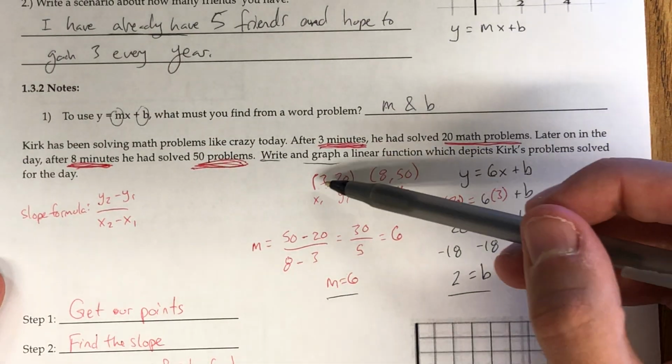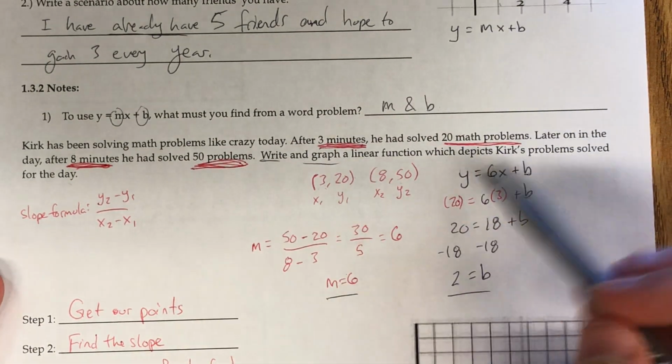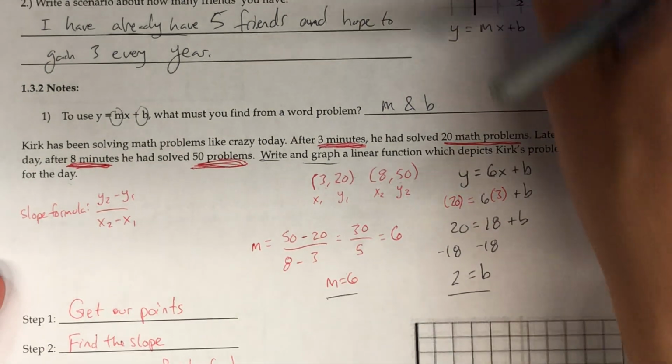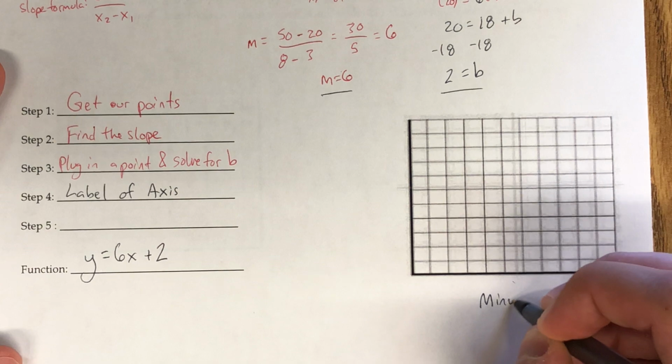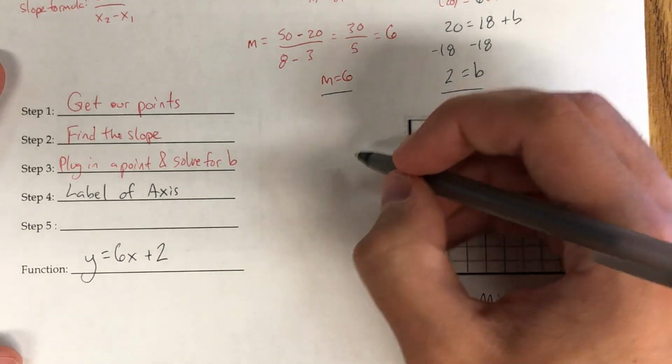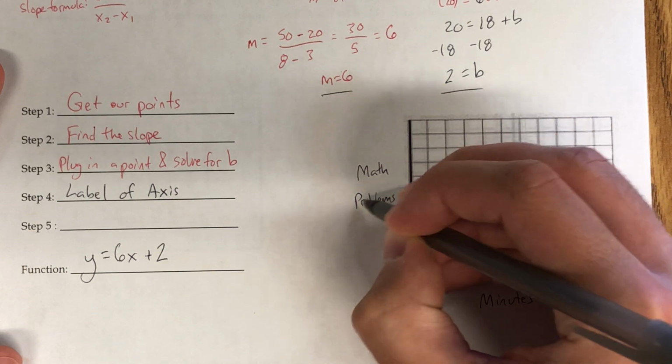So up here our points are (3, 20) and (8, 50), where our x values represent minutes, our y values represent number of math problems. So in this case, the x-axis would be minutes, and the y-axis would be math problems.